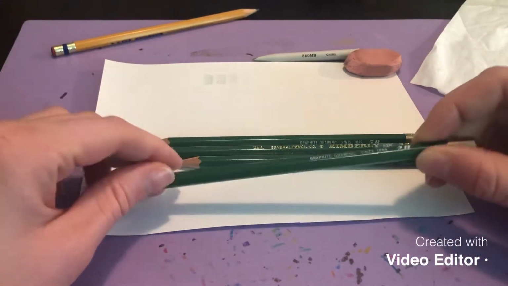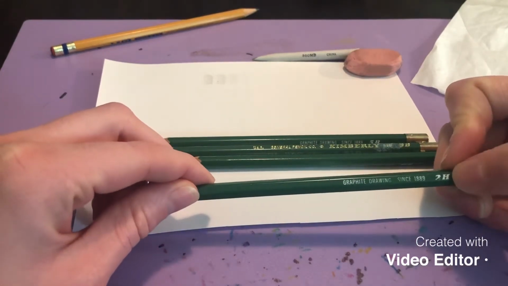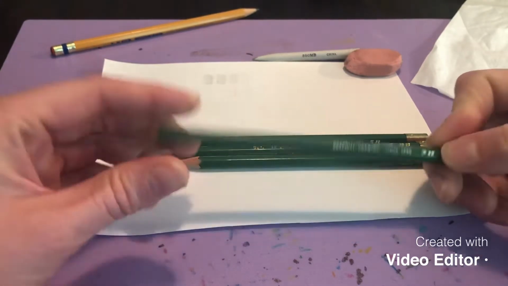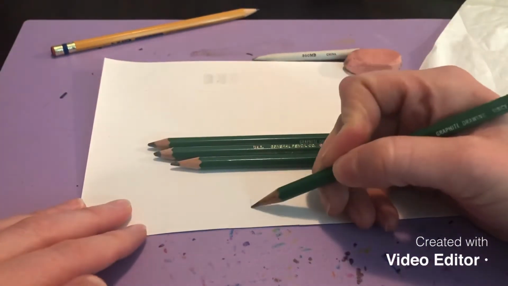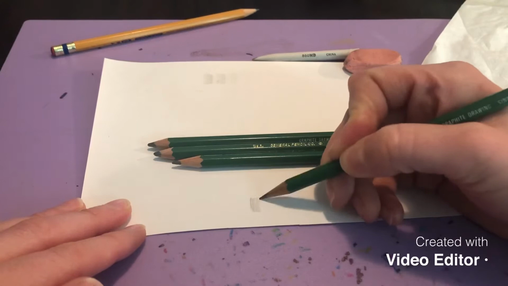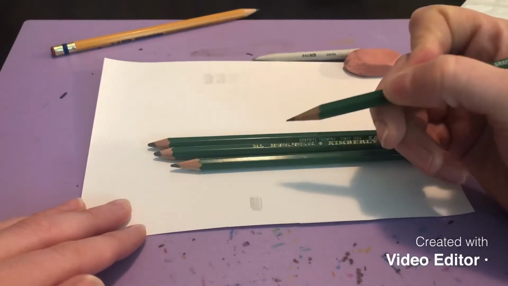Artist pencils are labeled with different numbers and letters. If you see a number with the letter H, typically these are pretty light sketching pencils. The lead's pretty hard, so when I go to shade, you can see that it's pretty light. This is used for the beginning of your drawing when you're just starting to sketch.